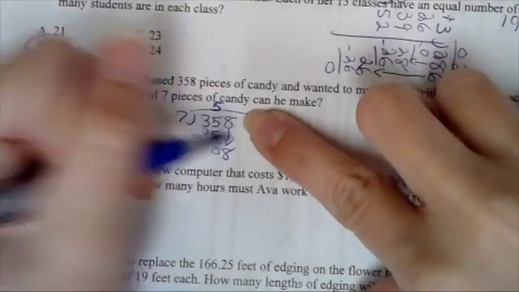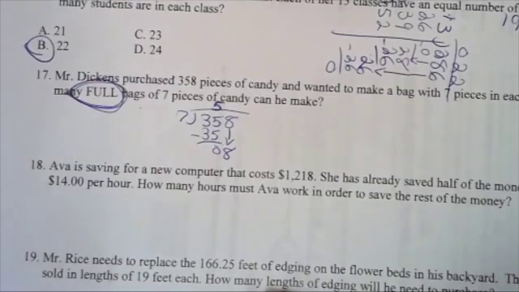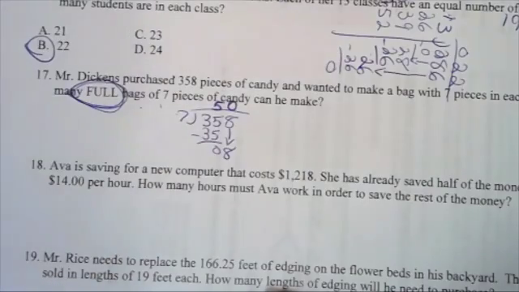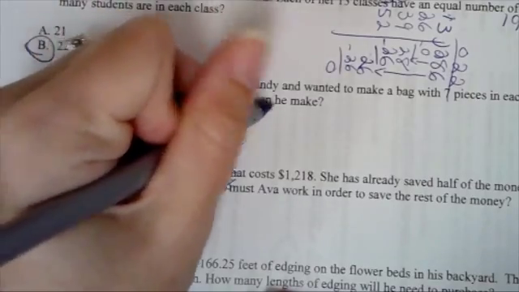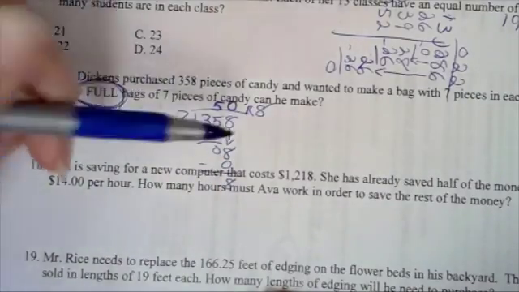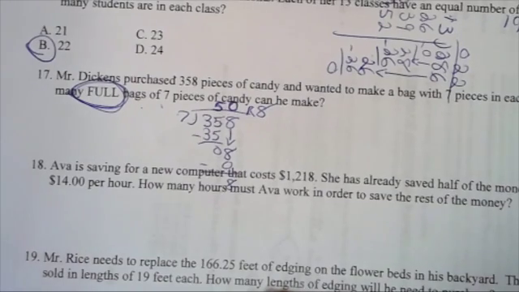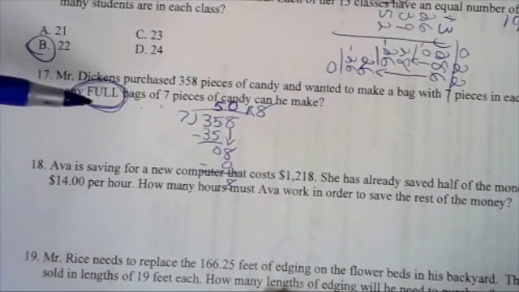Now here's where some kids would be like, okay, I'm done. He can make 5 bags with 8 left over. No. 8 divided by 7 is 0. You have to put that 0 up there. 0 times 7 is 0. Now he has a remainder of 8. You cannot tell me 50 remainder 8 on this question. If you tell me 50 remainder 8 on your test, it will be counted as wrong. Not points deducted, completely, totally wrong. How many full bags? The full bags are 50.